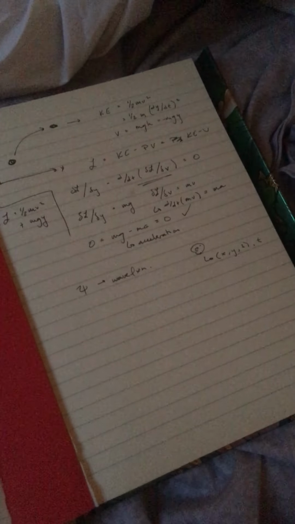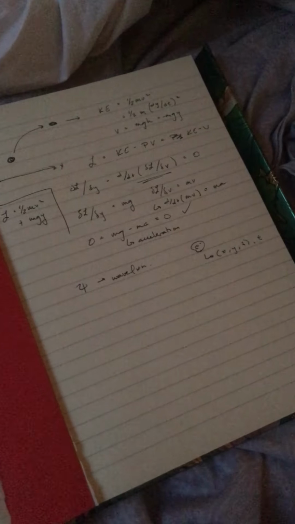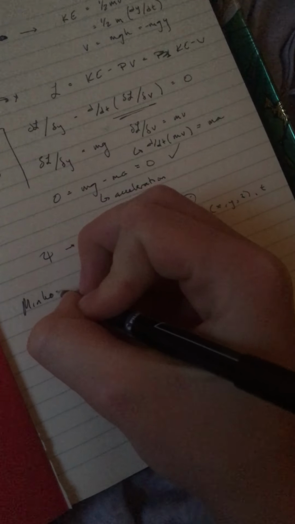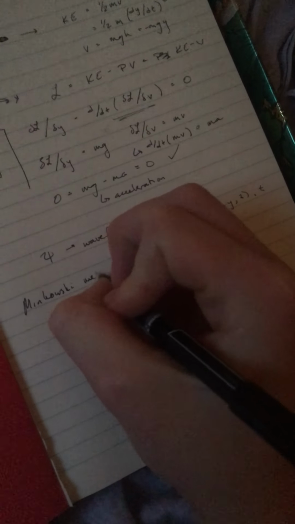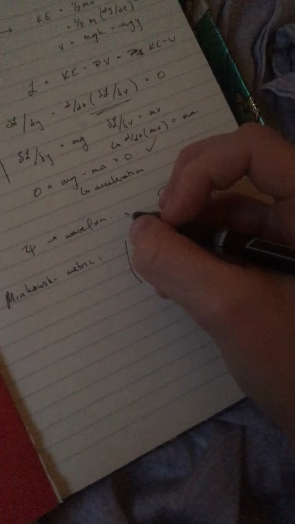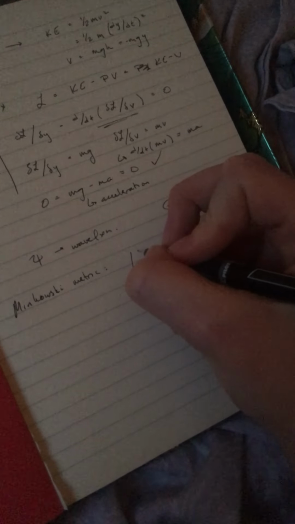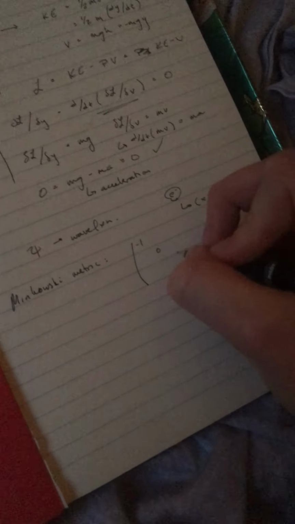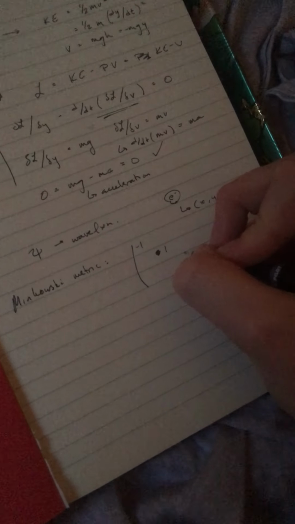Okay, so Einstein's theory of relativity gives us something extremely important, which is the Minkowski metric. Not going to tell you how this is derived right now, but we can chat about it in person if you are interested. But basically it is a matrix of ones and zeros.